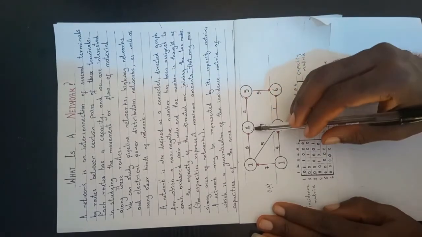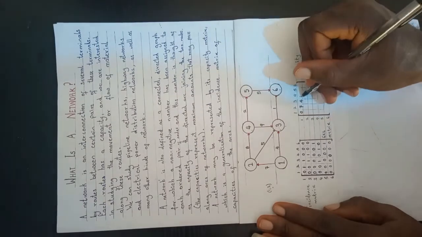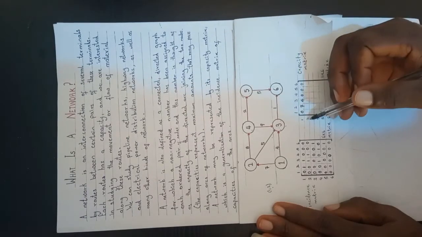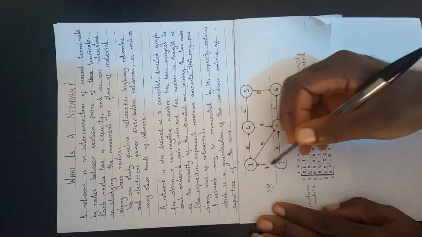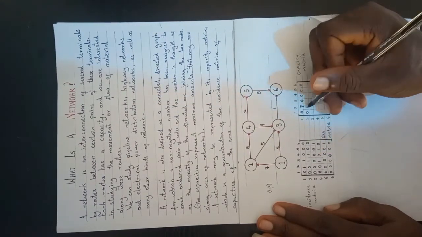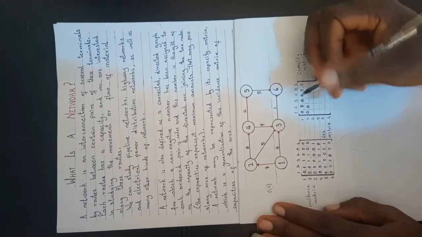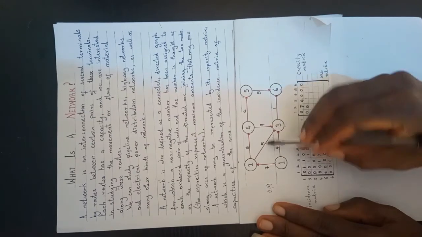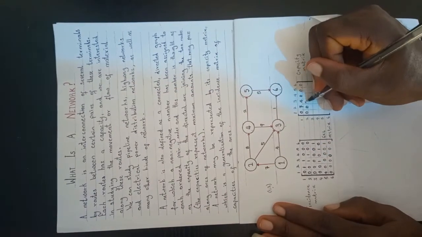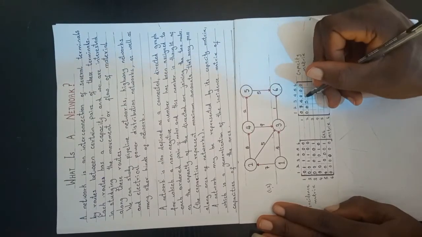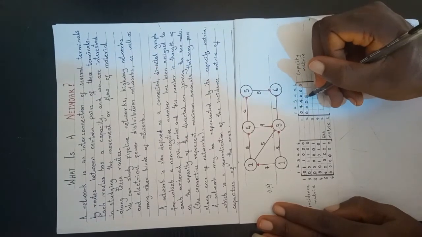Is there a connection between 1 and 4? No. And so we have 0 here, and the same for 5 and 6: 0 and 0. And then we go to 2. Is 2 connected to 1? There is no arrow pointing from 2 to 1. And so we have 0 here. Is 2 connected to 2? 0. Is 2 connected to 3? Yes. So this arc is pointing from 2 to 3, and it has a capacity which is 5. So you use the capacity to represent the arc. And so right here we have from 2 to 4, and we use the capacity to represent the arc. We have 8 here.